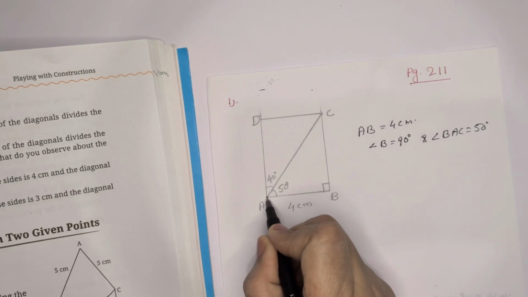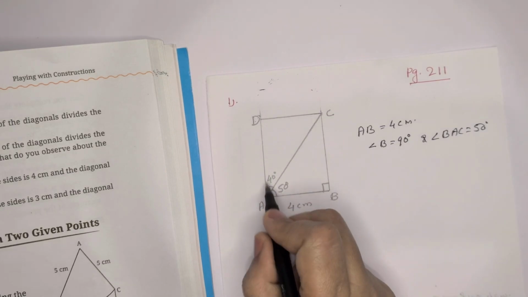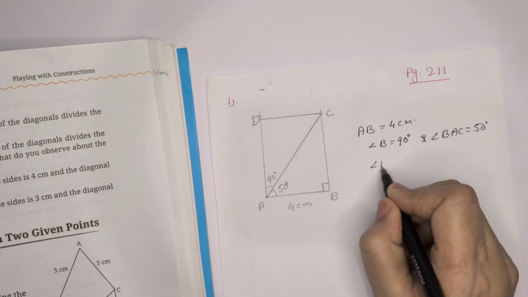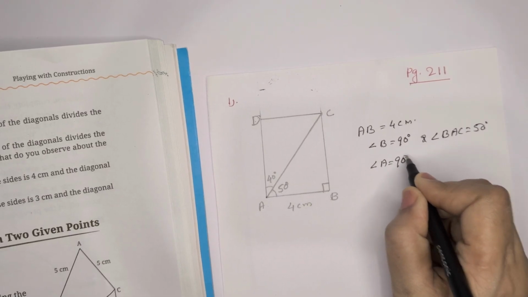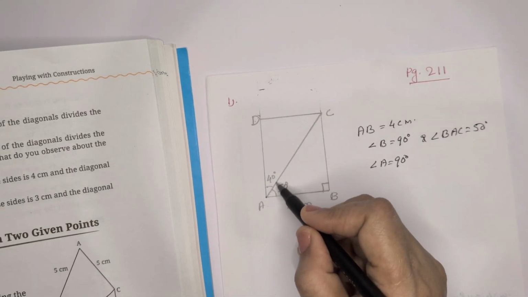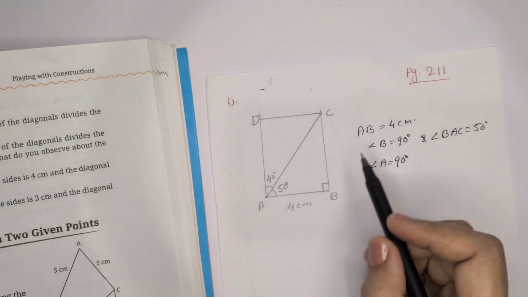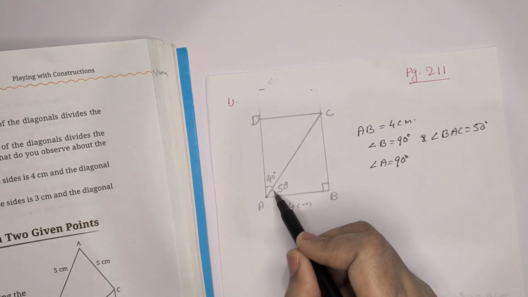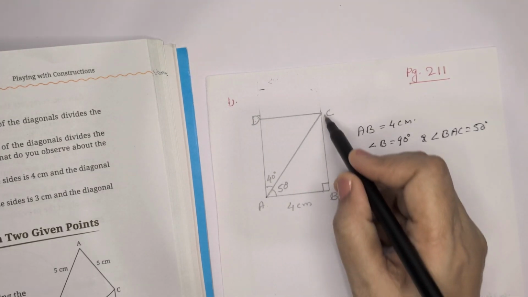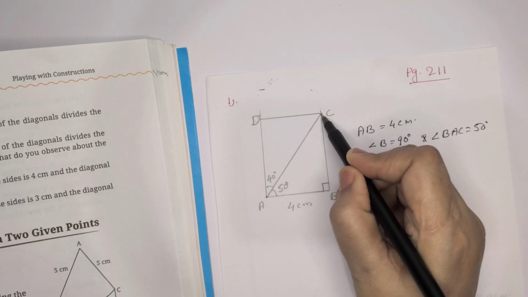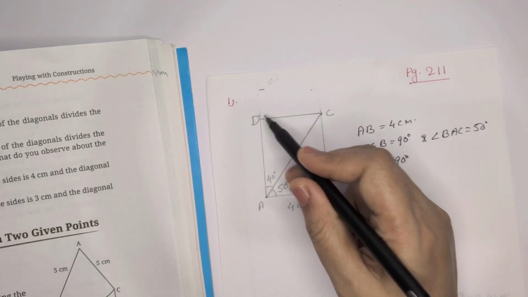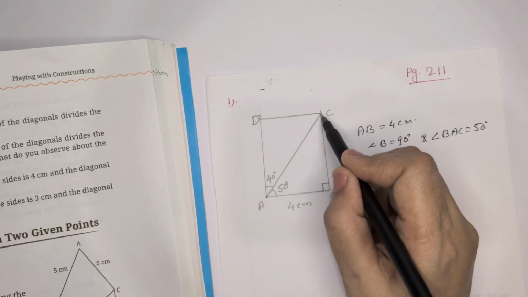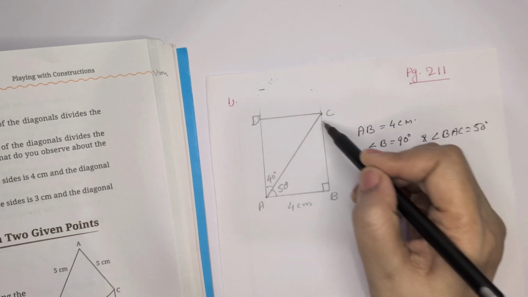Again keep the protractor here. Angle A total is 90 degree, so the remaining angle we can take from here, that is 40 degree. When you draw the angle 50 degree and this 90 degree line intersect at C, and this is the perpendicular line, you can join from this point to here with the same distance.